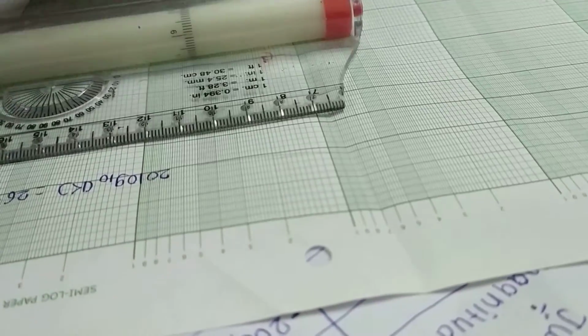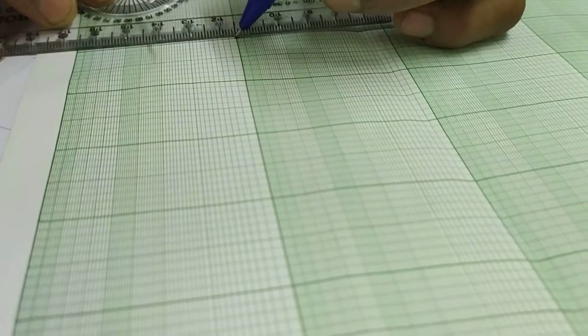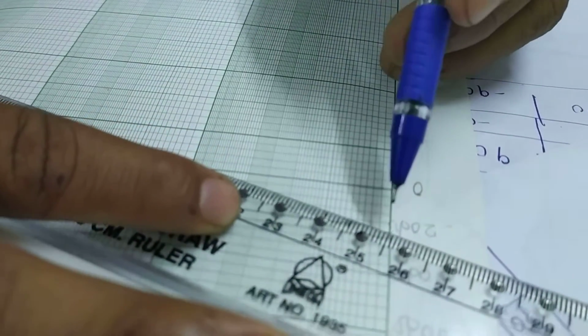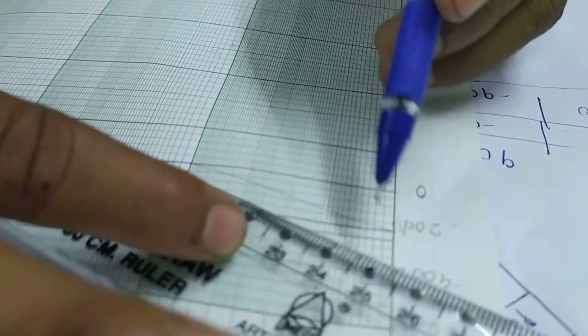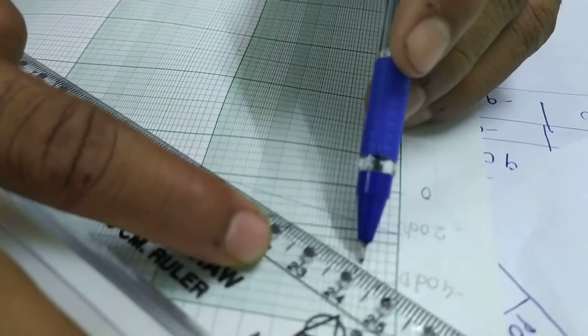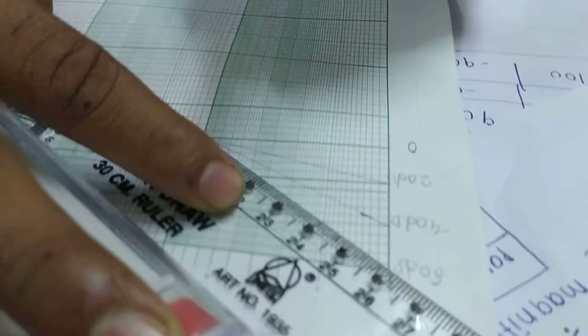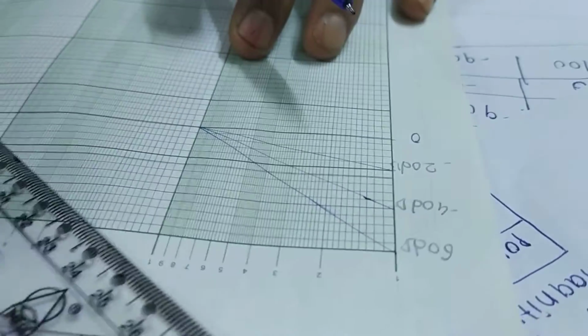First one line we are drawing. Suppose I will draw here the value we have taken. First of all, see, it is 0 dB per decade. First of all draw the faint lines which are passing through the zero line, means it is minus 20 dB, then minus 40 dB, and minus 60 dB. First of all draw these faint lines.